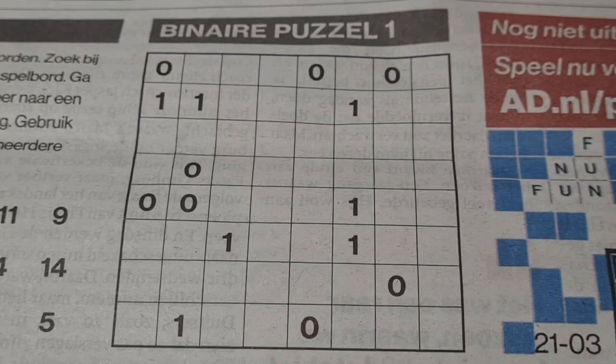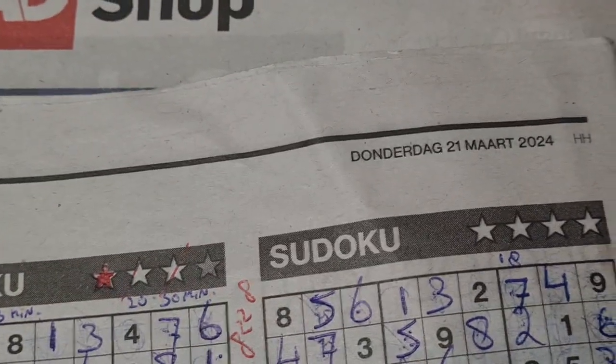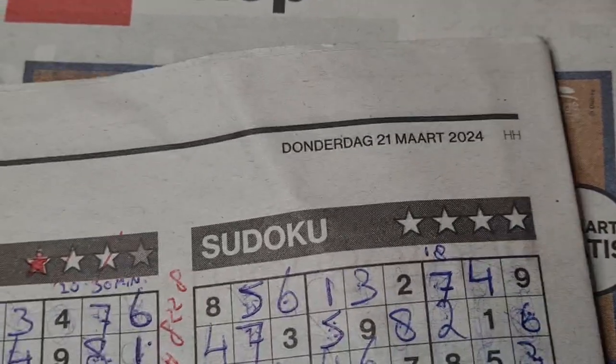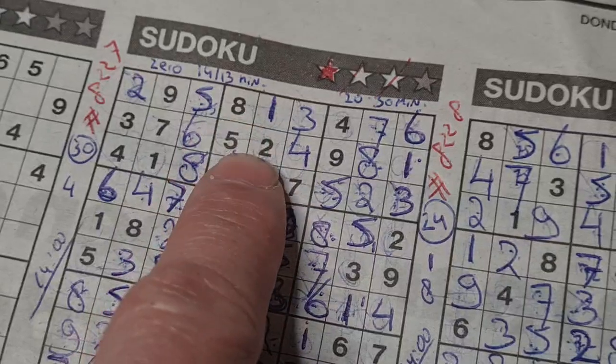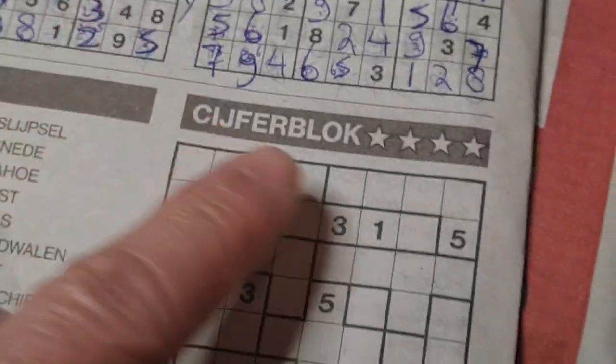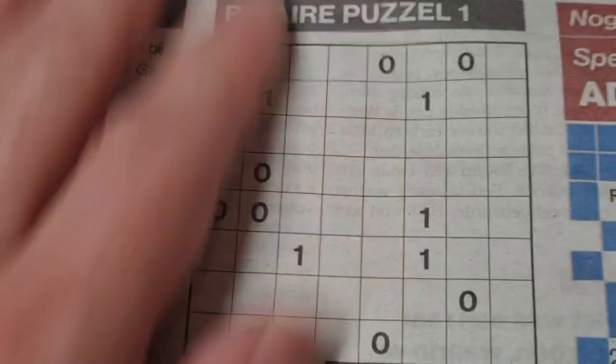The third puzzle, a binary puzzle in the additional of today's newspaper on Thursday. Yes, it's still Thursday, March the 21st, 2024. And I've already solved two puzzles, the 3 stars and the 4 star Sudoku. Two puzzles remain, the jigsaw Sudoku and the binary puzzle.